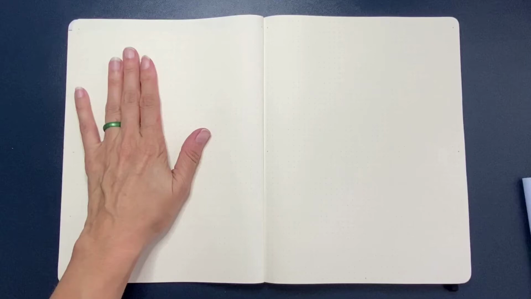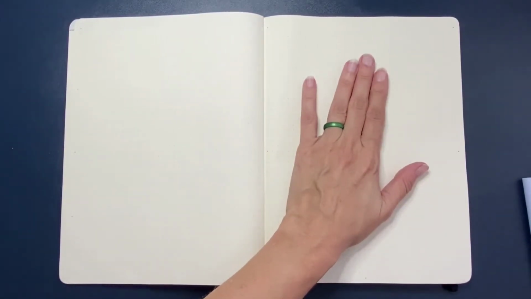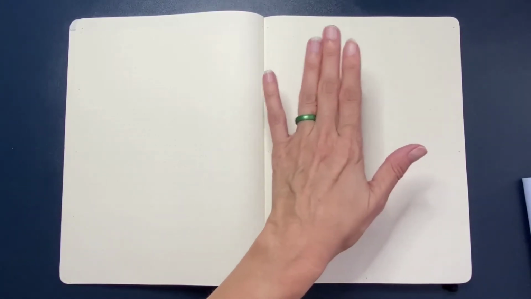So I have an extra large size Moleskine notebook. I have the dotted grid pages, and I'm going to go ahead and start with my first layout. So it's going to be 2 pages. I'm going to do the specific manifestor page first. So the list over here is going to be the manifestation list for specific manifestors, and then this side is going to be another page that's all about identifying blocks and fears and actions that we can take.